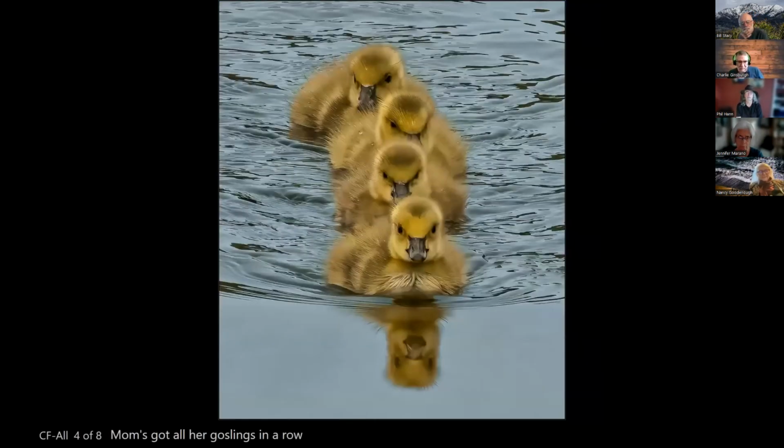Mom's got all her goslings in a row. What a nice job. I mean, we all see these types of shots when we're sitting there, but you got it. And I love how close you are. I love you got them close in the net there. I mean, fuzzy chicks always do great.